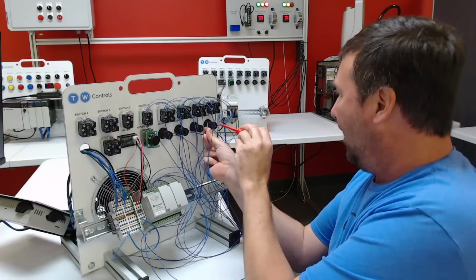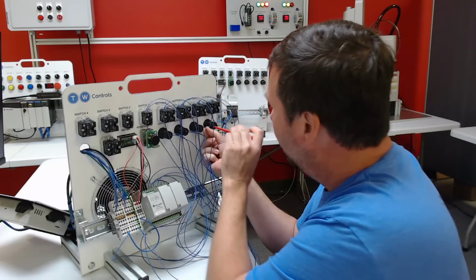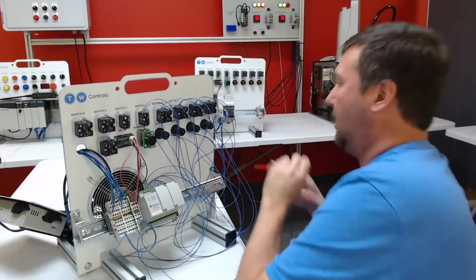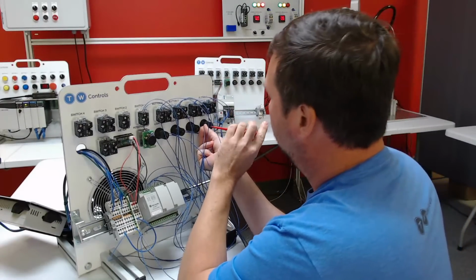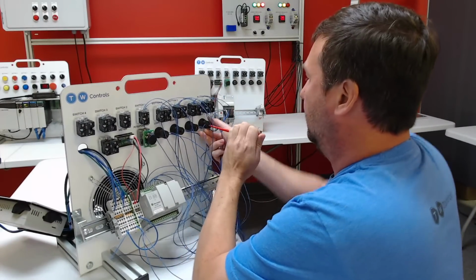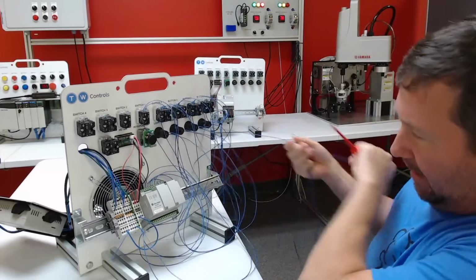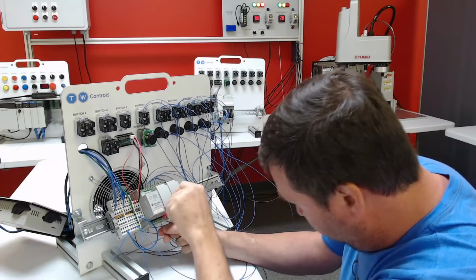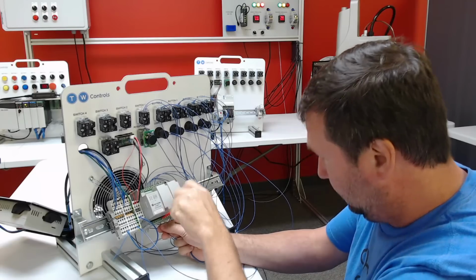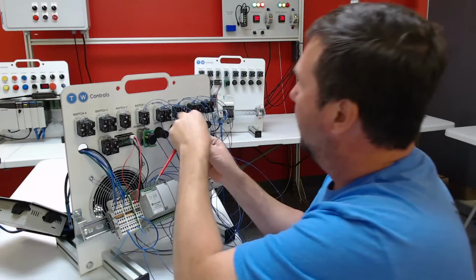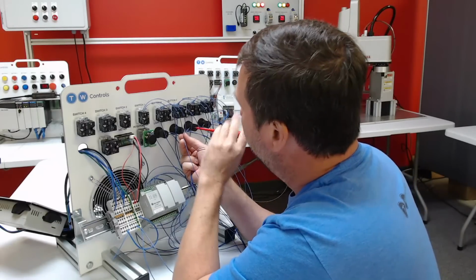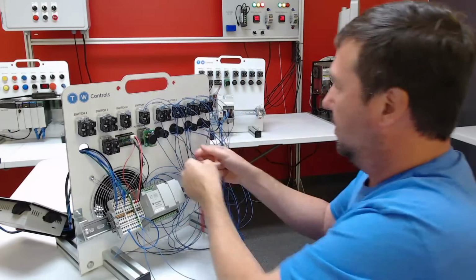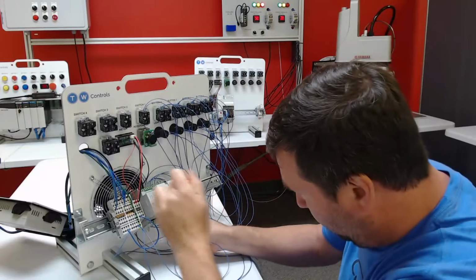All right, so light 1 is going to go to output 0. And then light 2 is going to go to output 1.